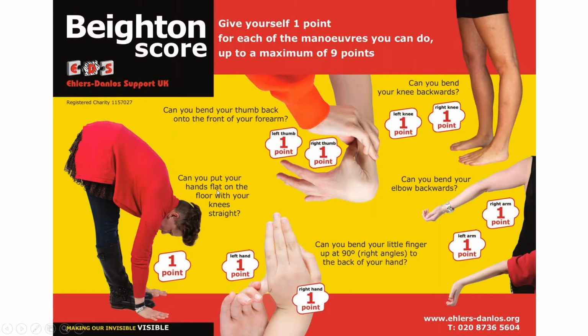And this slide illustrates those Beighton maneuvers again, just to review them. Putting your palms on the floor, opposing the thumb to the forearm, bending the little finger to 90 degrees from the back of the hand, bending the elbows backwards more than 190 degrees, bending the knee backwards more than 190 degrees.